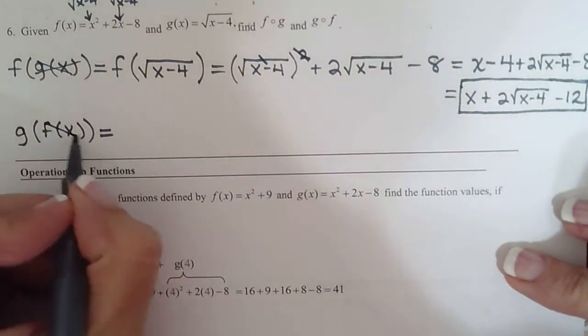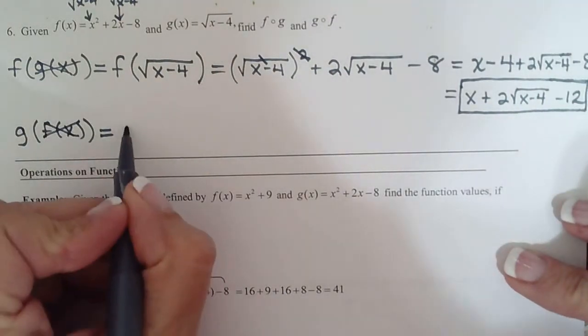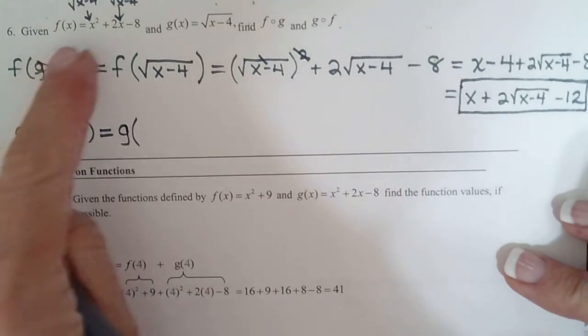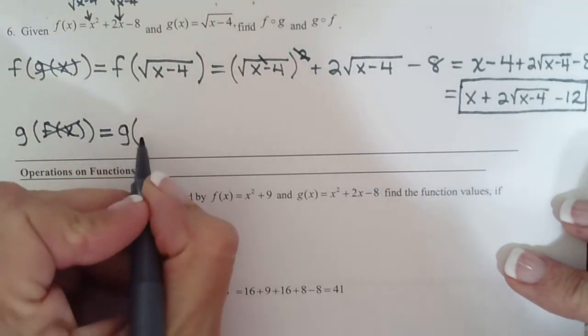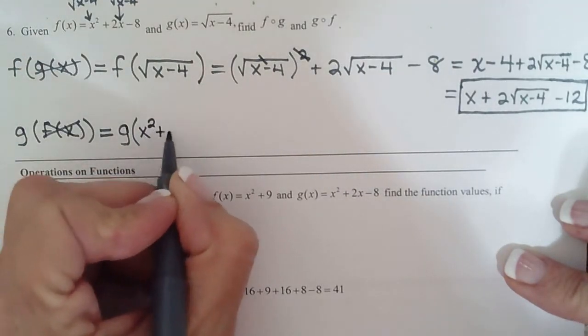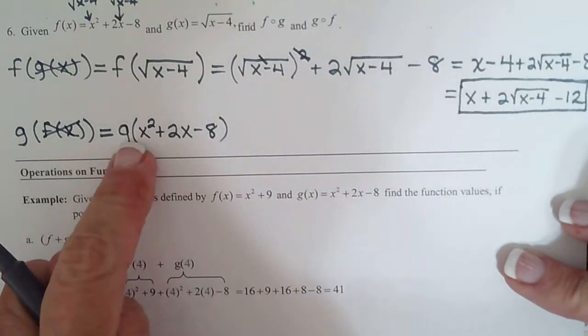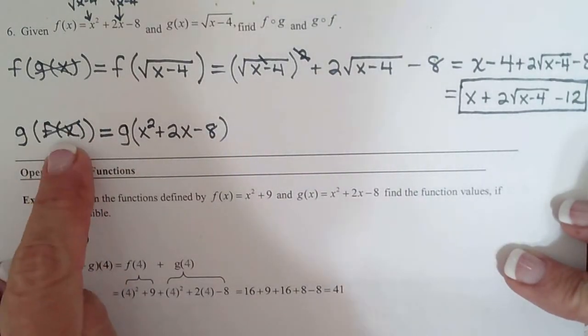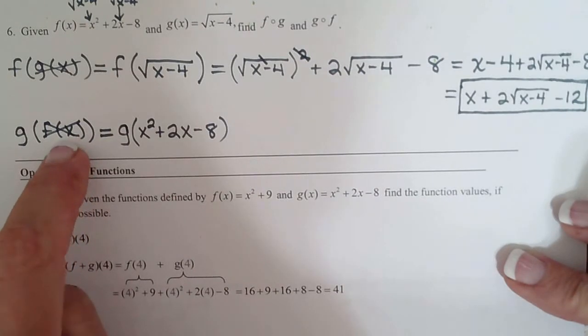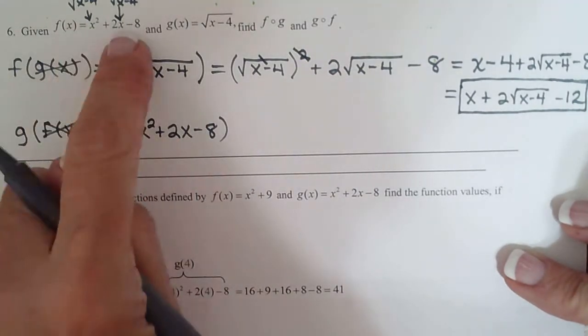So this means take out f of x, and in its place, write down what it is. It's x squared plus 2x minus 8. So you always keep the outer function there, and you replace the inner, because we always do innermost parentheses first, with what it's equivalent to.